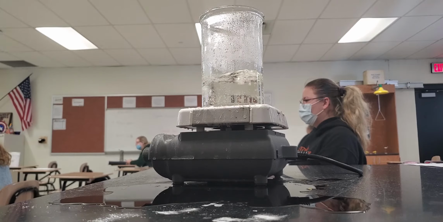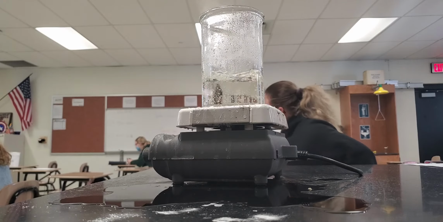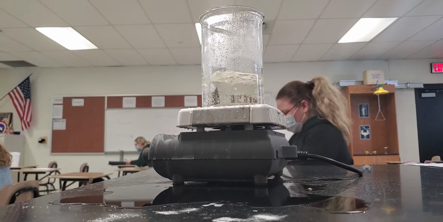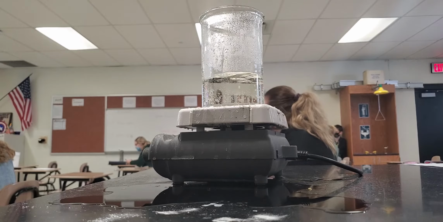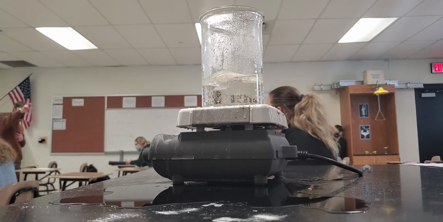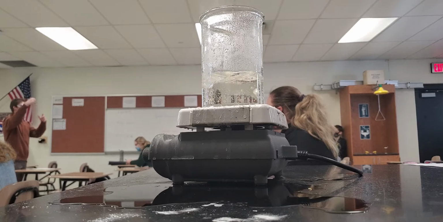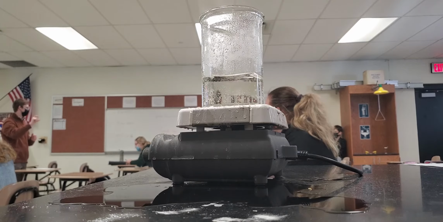Specific heat is good, specific heat is fun. It is really, really cool. So where we're going with this, I will eventually be handing you guys an unknown piece of metal. You're going to have to use calorimetry to figure out what that metal is.